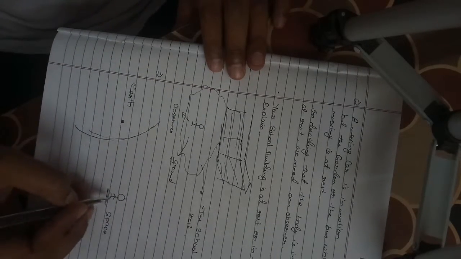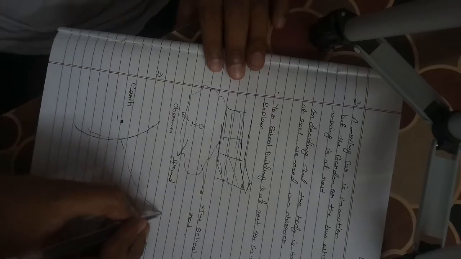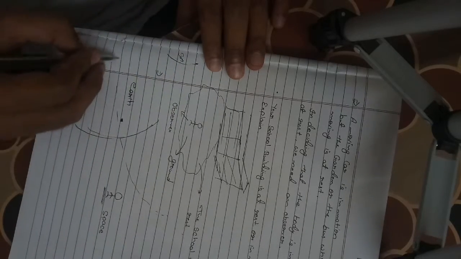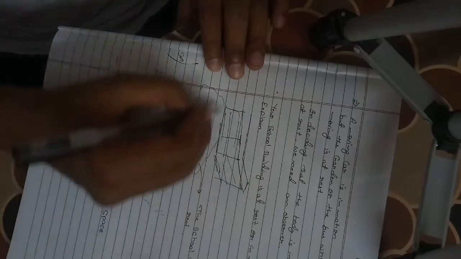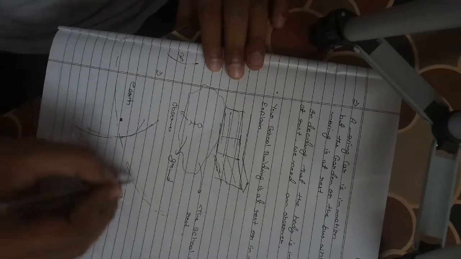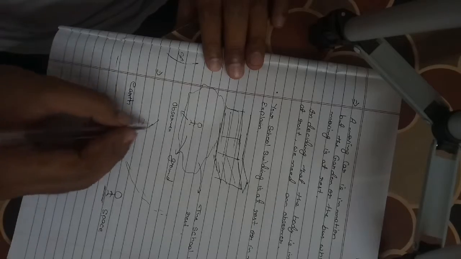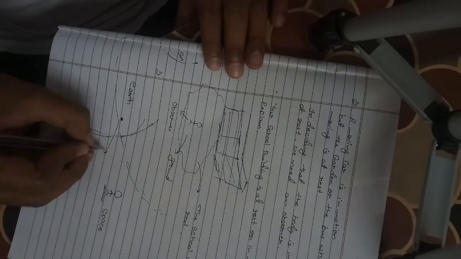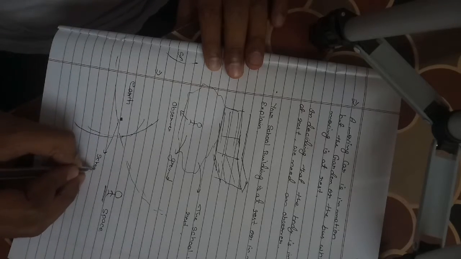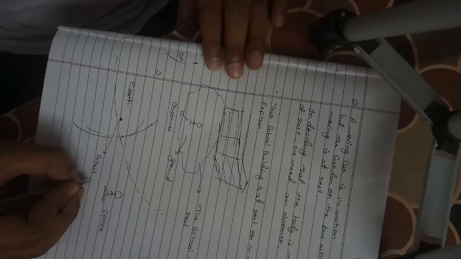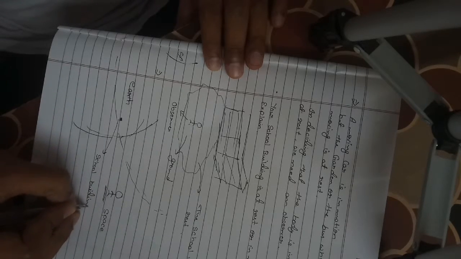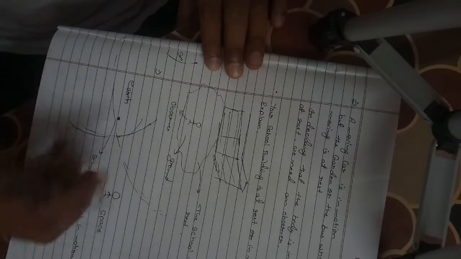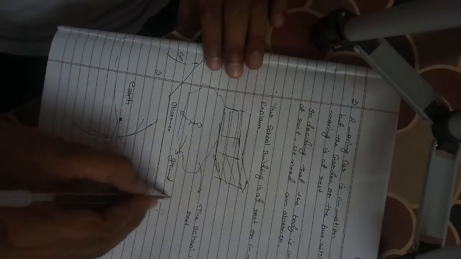If I see that the earth is revolving around the sun, let's suppose here is the sun, so the earth is revolving around the sun. So if the earth is moving for this observer, the things present on the earth are also moving. So the school building is now in motion.